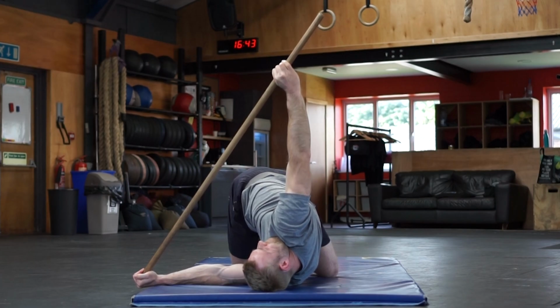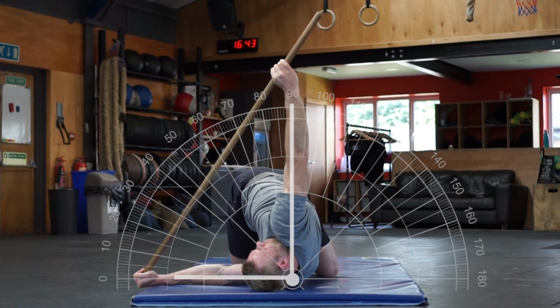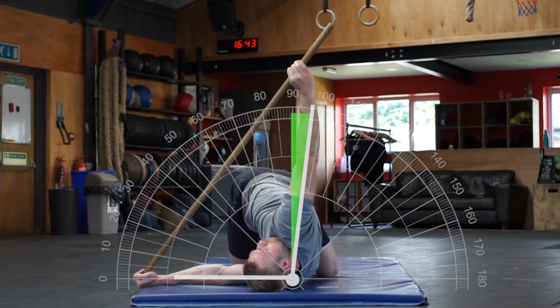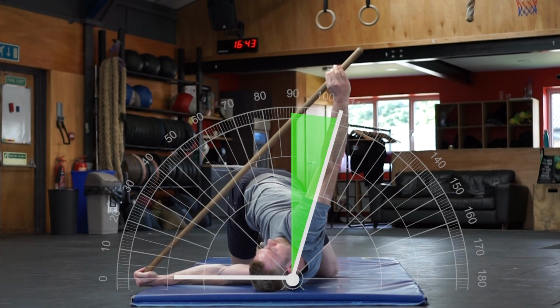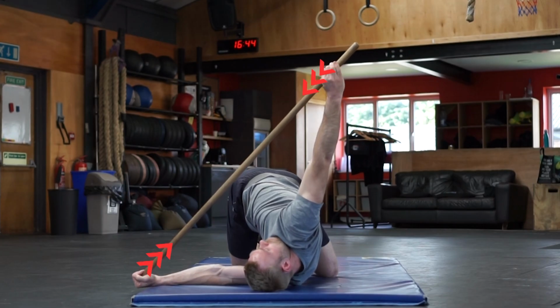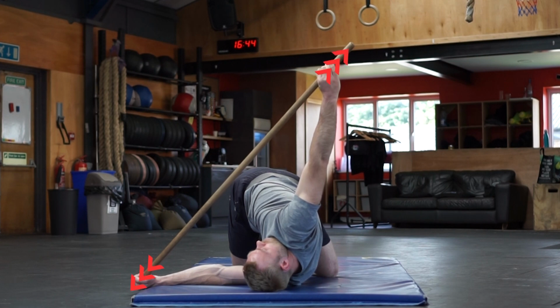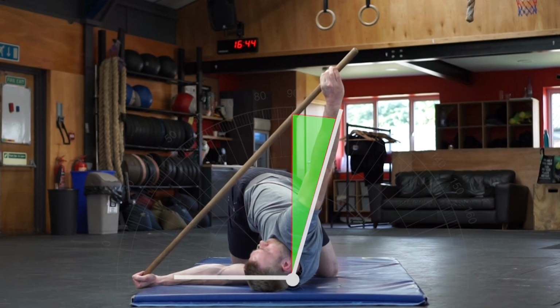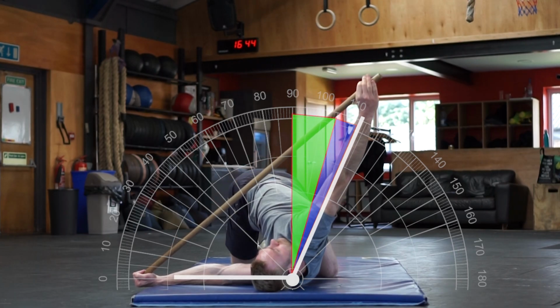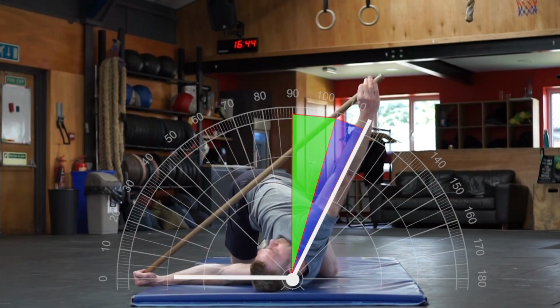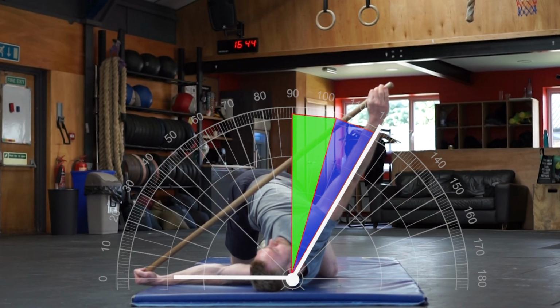Again, we'll allow both those contractions to dissipate, and once that happens, we're going to try to slide our top hand further up the stick and kind of open our upper chest to the sky. And then we can repeat the wave of contractions, compressing the stick for 10 seconds, stretching the stick for 10 seconds, and then after letting the contractions dissipate, trying to open further.